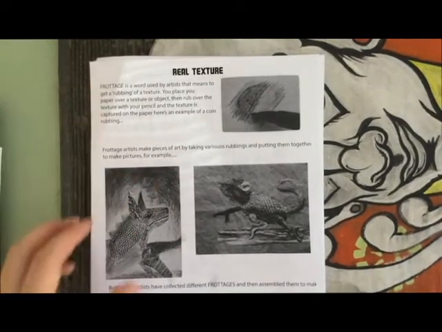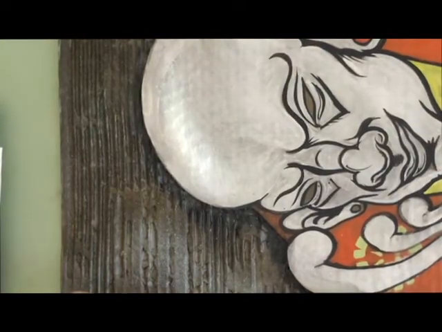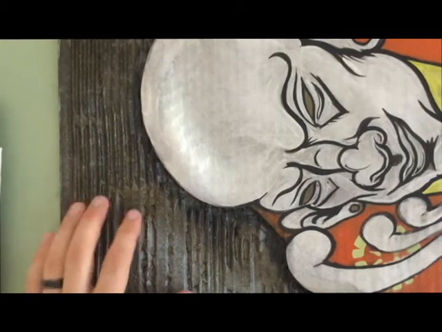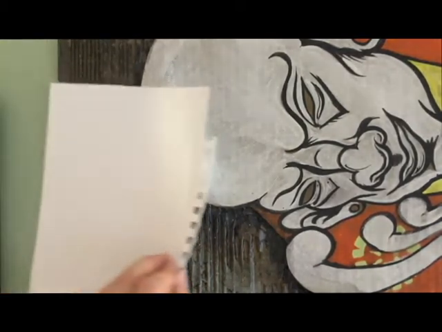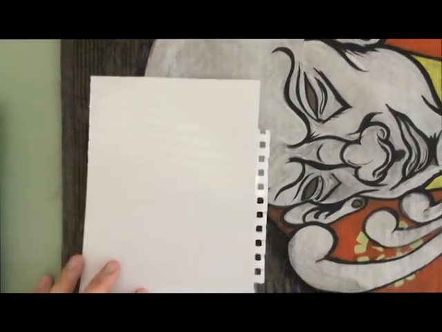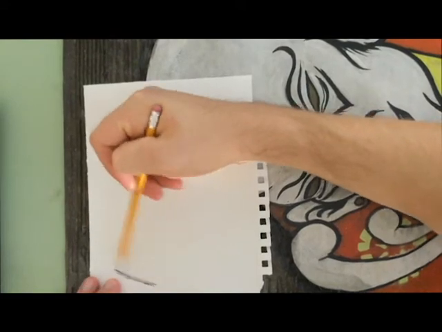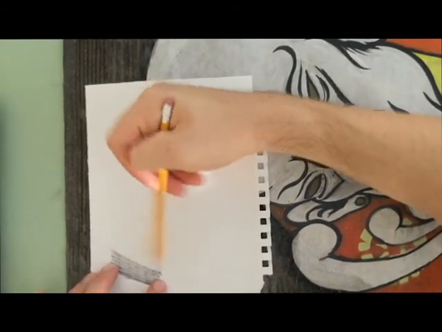So essentially all you're going to do is find a texture. Here is a piece of art of mine, and it was made out of cardboard, so I peeled all the cardboard away so we have some nice rough bumpy texture here. I'm going to put my piece of paper over the top. I'm going to rub it.